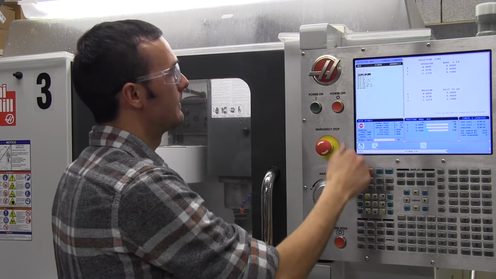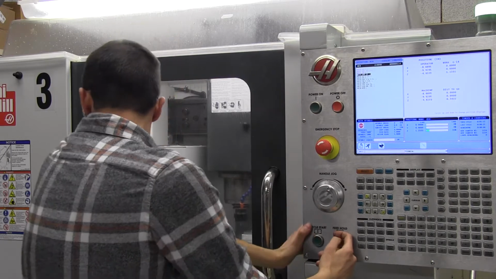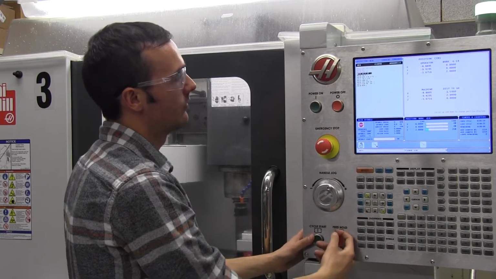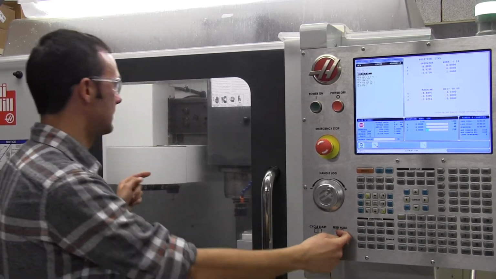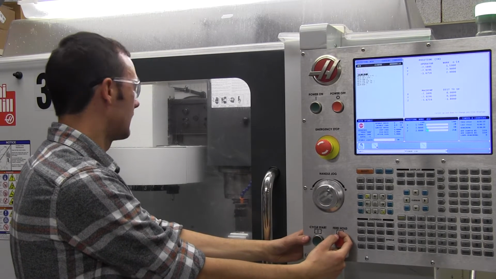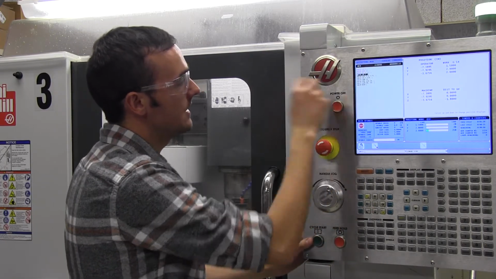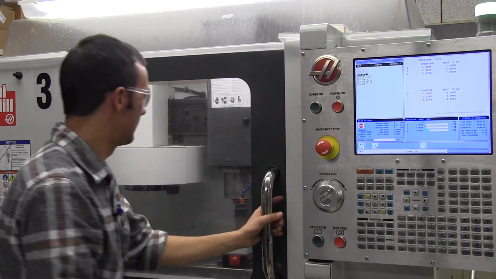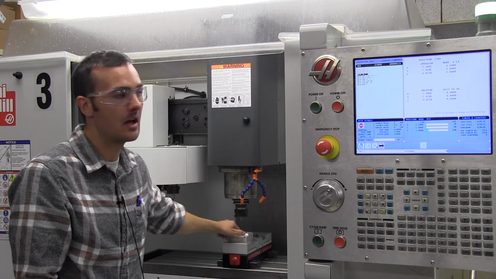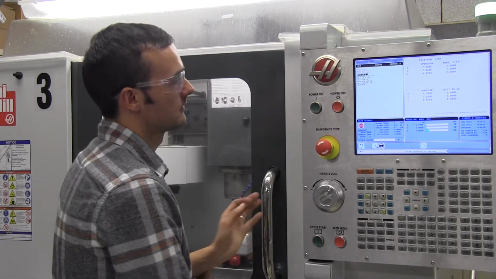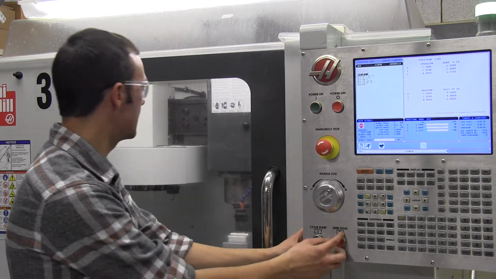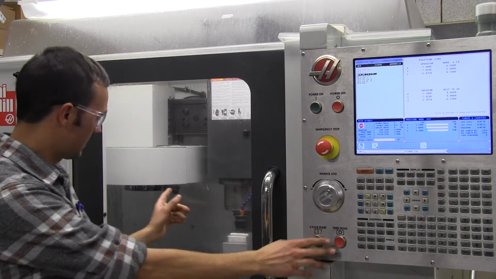Now it's going to rapid up to Z of 2 inches. Now it's going to rapid to X 1.5, Y 2 inches. So it's going to move to the center of the pocket. All right, so it did. Now we're going down to Z of 0.2. 0.2 is above this work surface. So remember that that's our 0 position. So it's going to be inside that hole. So I'm going to hit cycle start. It's going to move down 0.2 above. So it's kind of in that hole.